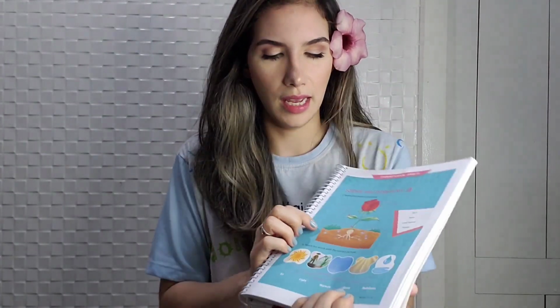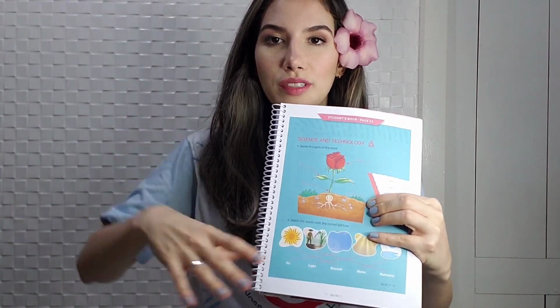And then what else I want to tell you is the parts of the plant. Plants, they have roots, right? Let me explain to you. This first one here is the roots.